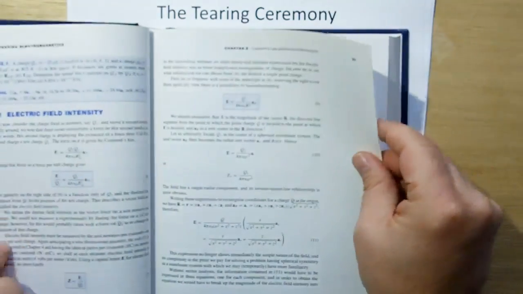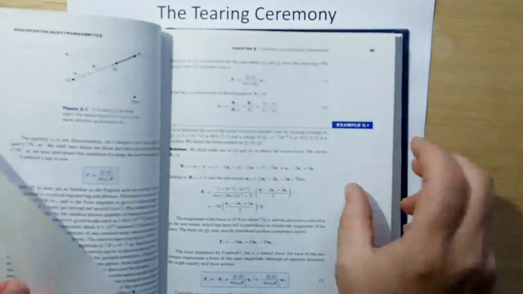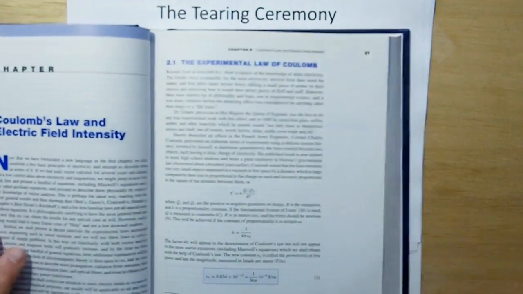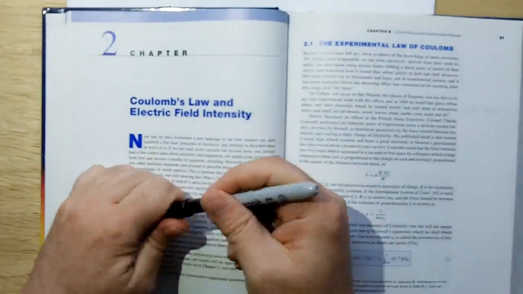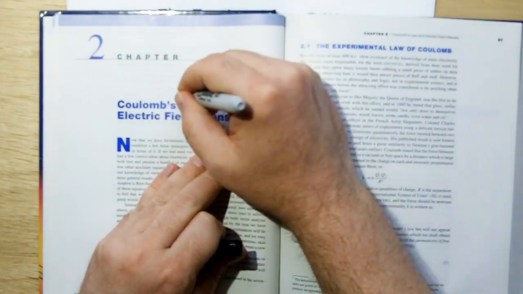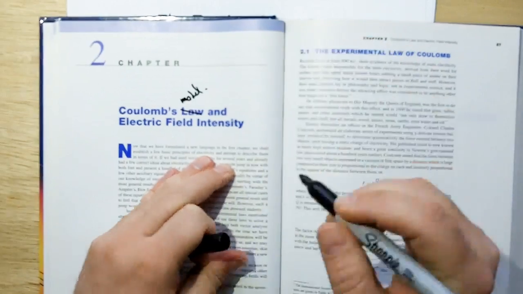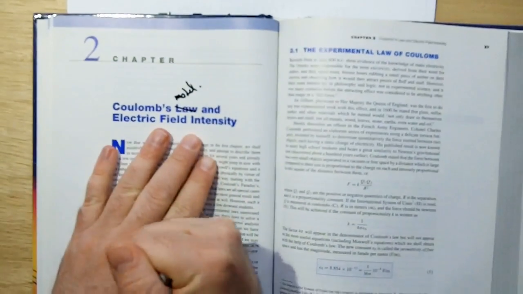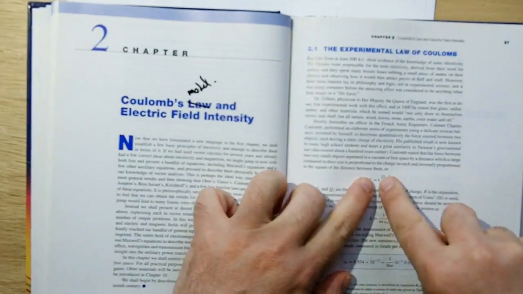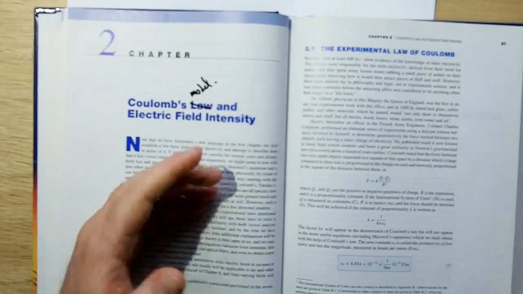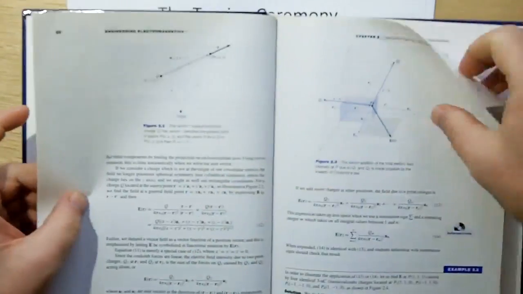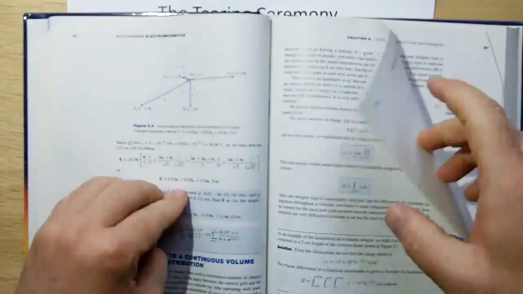Okay, then we get to electric field. Coulomb's law, well, it's not really a law, it's an empirical model. Idiots call everything laws. They're not laws. It's got an arbitrary constant relation. It's an empirical model. I don't know why they think they have to call everything laws.